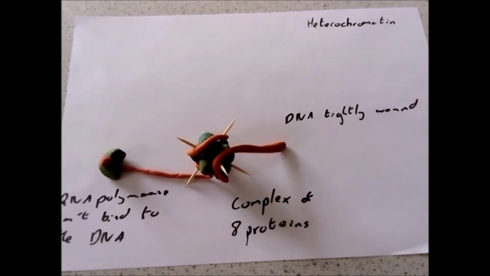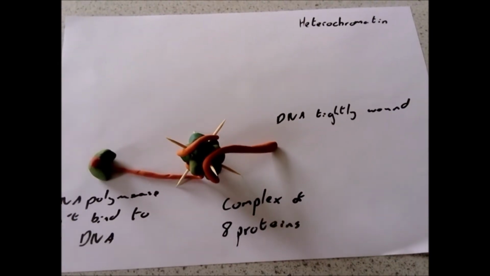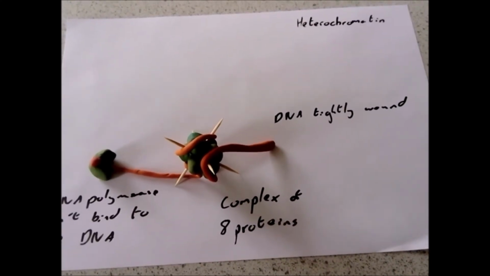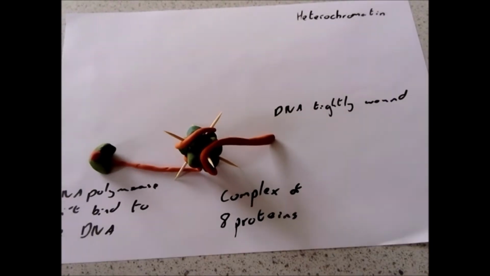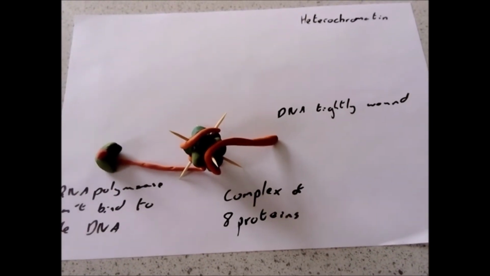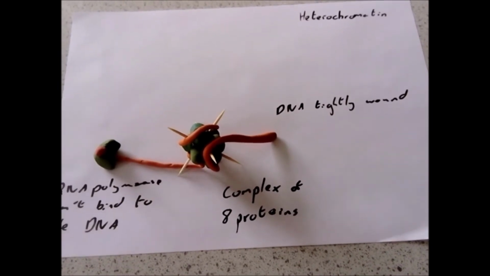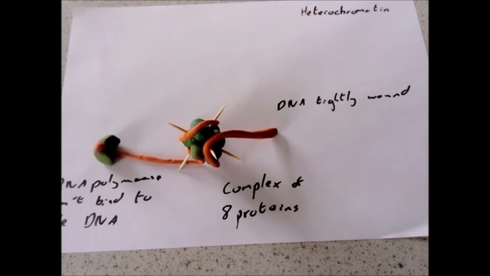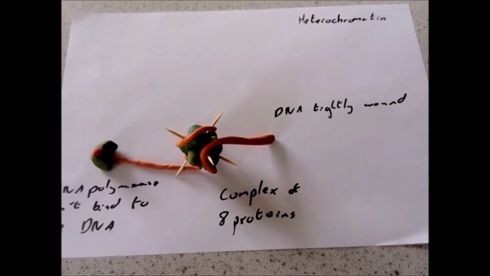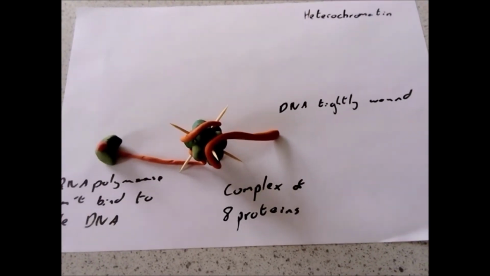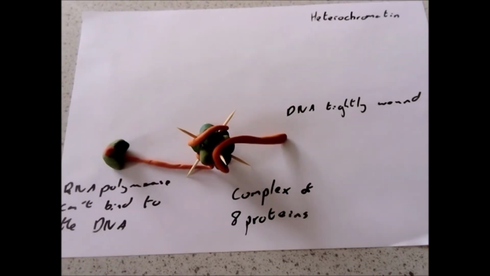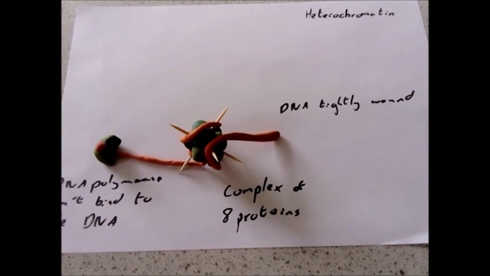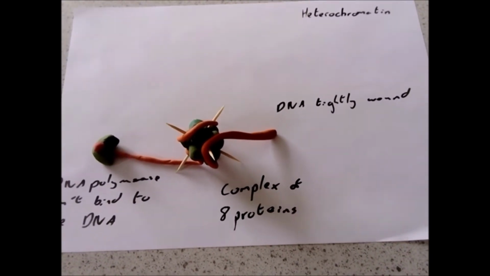The second type of gene control is when the DNA is wrapped around a protein complex to form heterochromatin. This happens during mitosis, and it causes the chromosomes to condense. During mitosis, we don't want any of the genes to be transcribed, as the DNA could become damaged, and all of the energy that the cell's using needs to be used for mitosis, not to carry out any protein synthesis. So the DNA gets tightly wound to form heterochromatin.